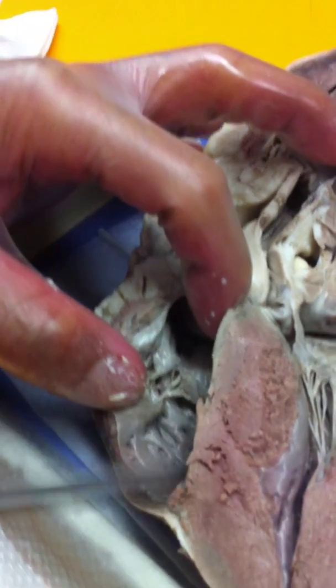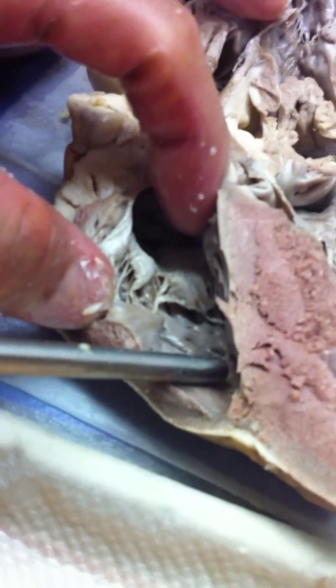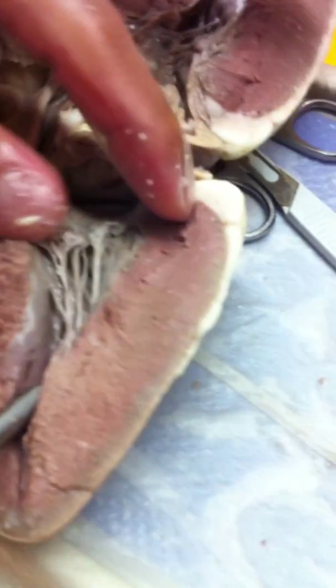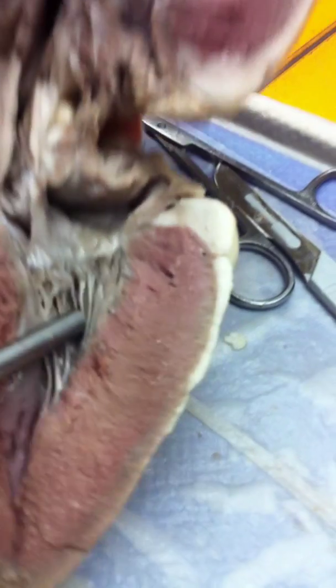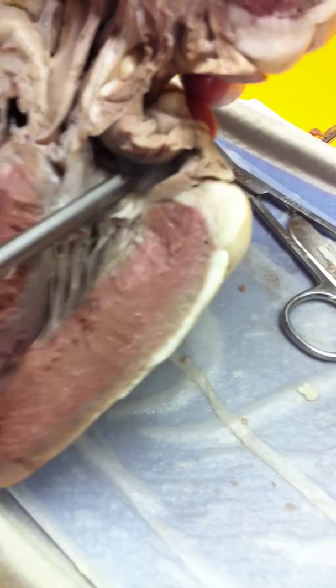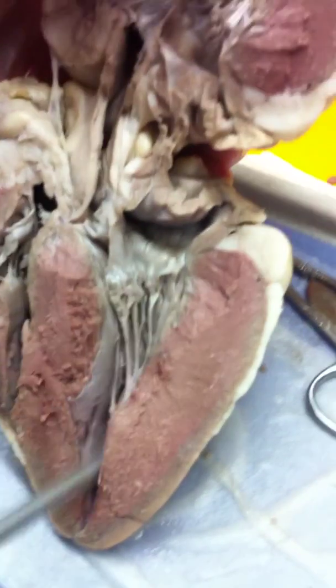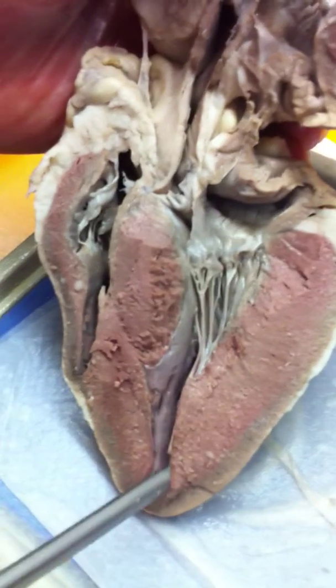Okay, on the inside over here we have the right atrium. This opening space here is known as the right ventricle. On the left over here we have the left atrium and left ventricle.